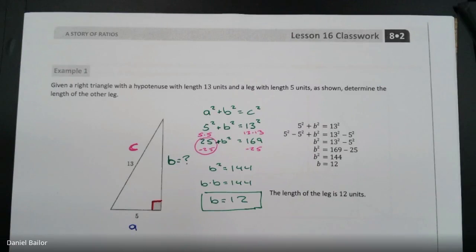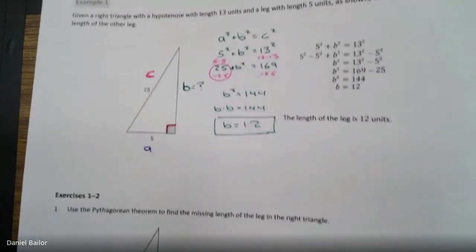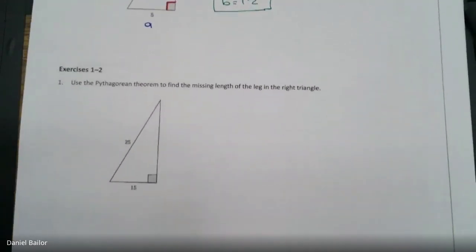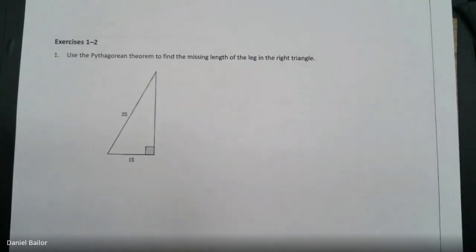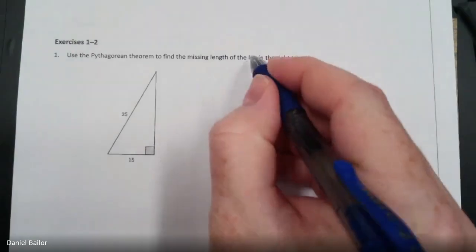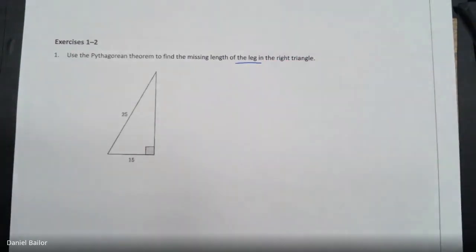Okay, class, hopefully you checked your notes, you worked through example 1, and you feel comfortable moving ahead and getting started on some more exercises. So let's work on exercise 1 at the bottom of page 177, where it says, use the Pythagorean theorem to find the missing length of the leg in the right triangle. So we have a missing leg again.